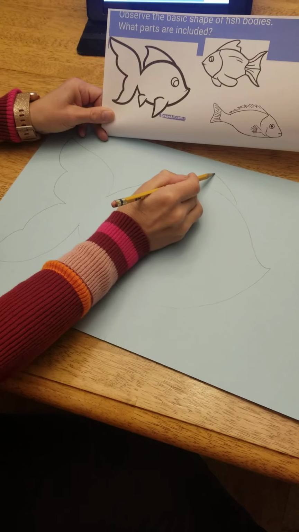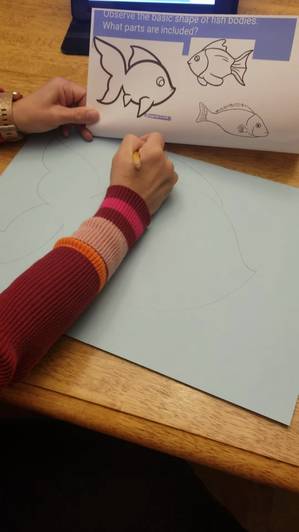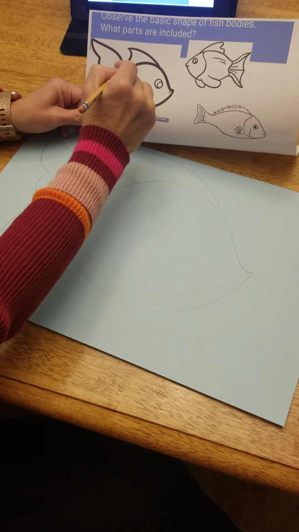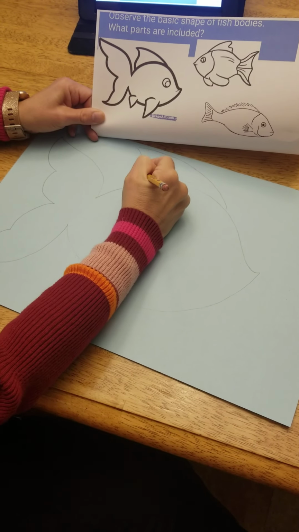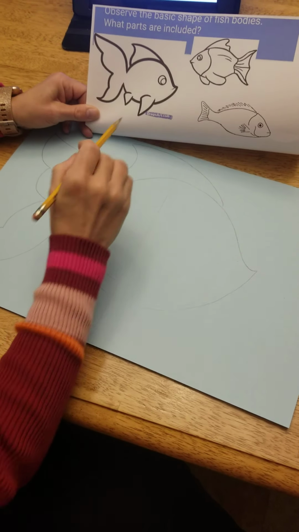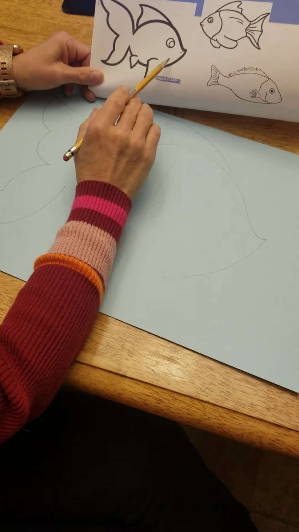So I curve it up like this, and then I do this little swishy, almost like a backwards S, but a very skinny backwards S. And that's it.